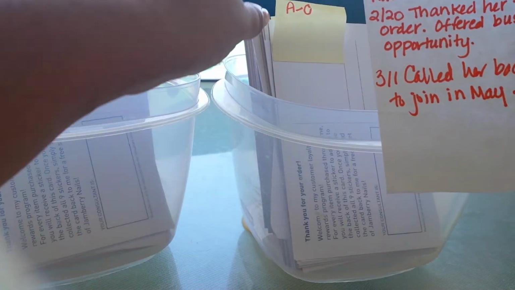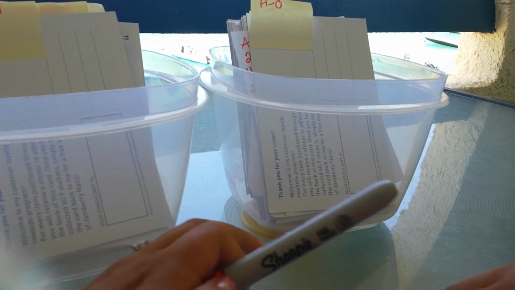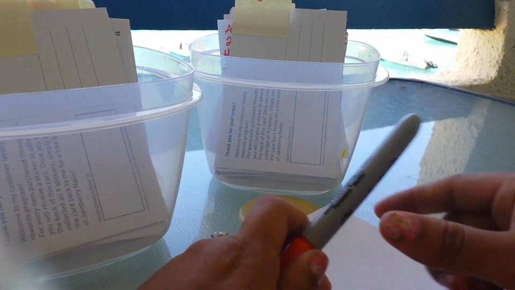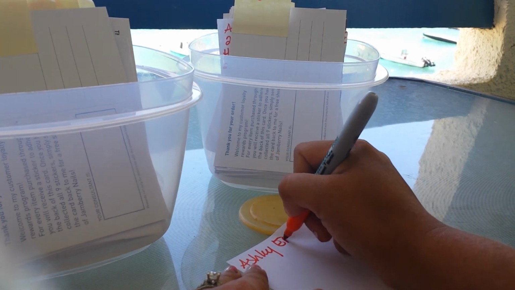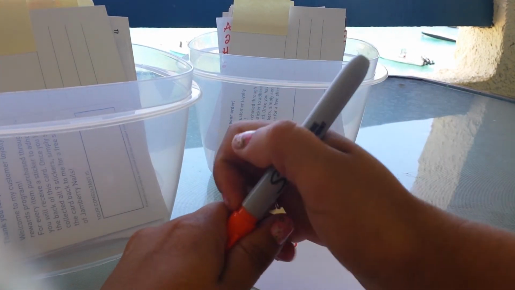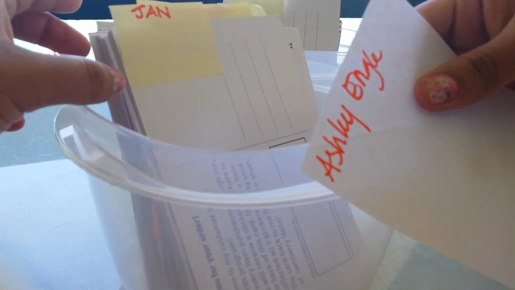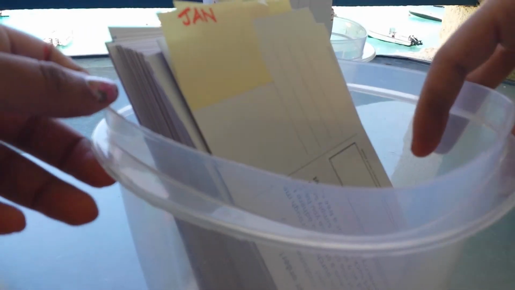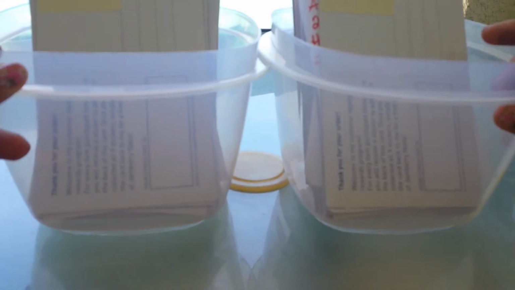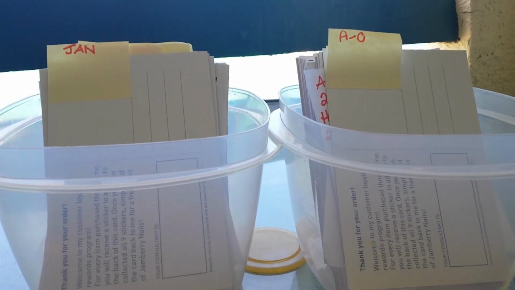So I'm gonna put Ashley Engle back under the A's, okay, and I'm gonna create a little tracker for Ashley. So I am going to file her under May: January, February, March, April, May. Okay, so now once May comes, I can just find my May tab and see all my action items there. This is pretty much it. This is how you do it.